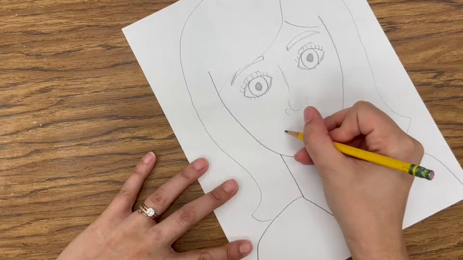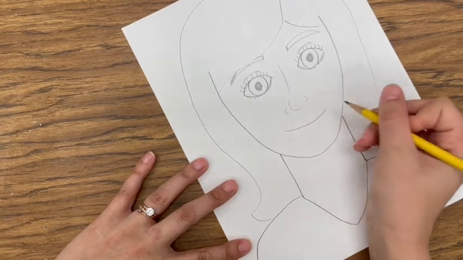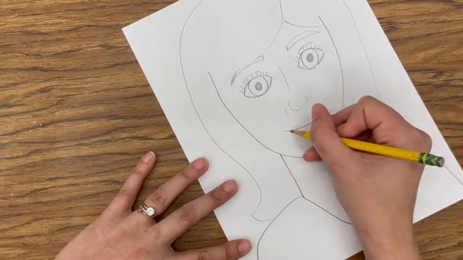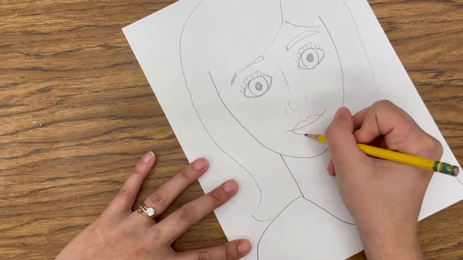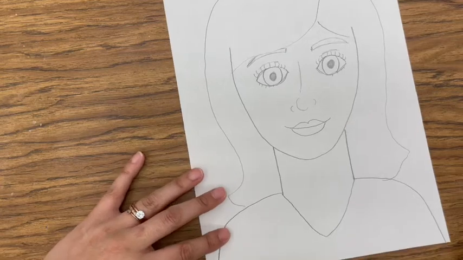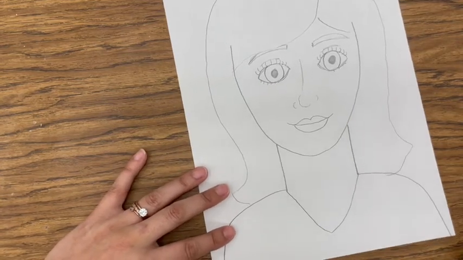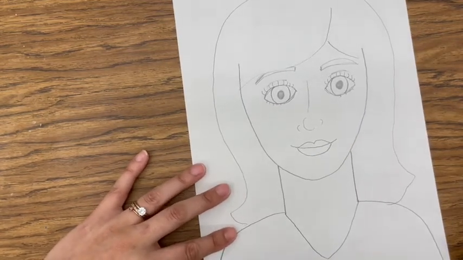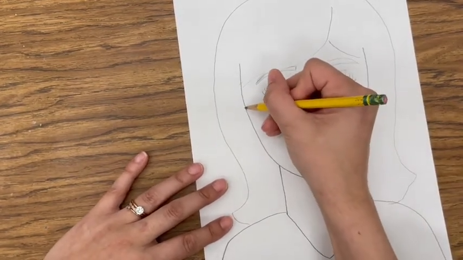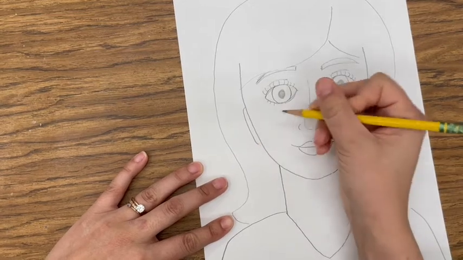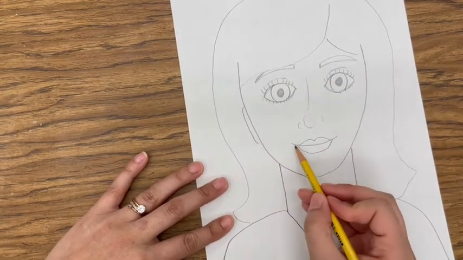All right, now I'm going to make a curved line, 2 curved lines on top for the lips, and a U shape underneath. Now all I'm missing is ears. Ears are going to be like a really flat C shape. I'm using a lot of C shapes in this portrait, but it's going to be really flat against the head, and it should go from the eye to the lips.